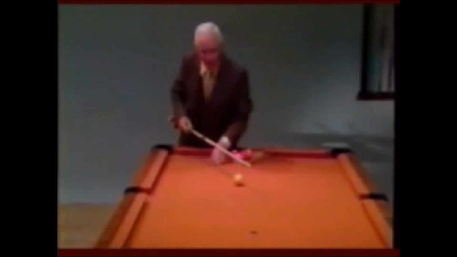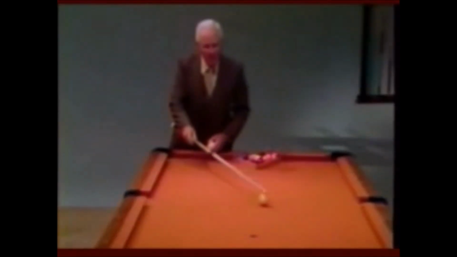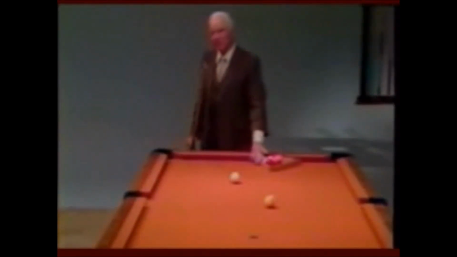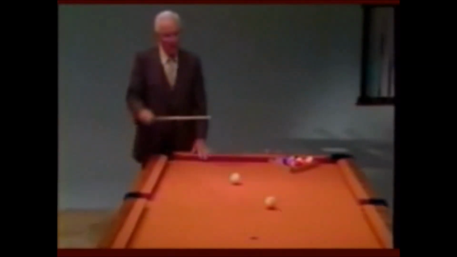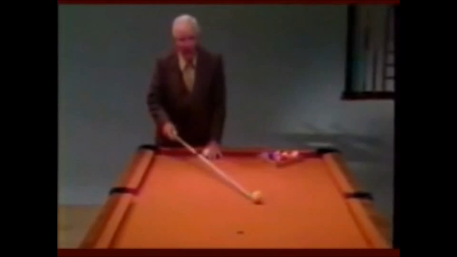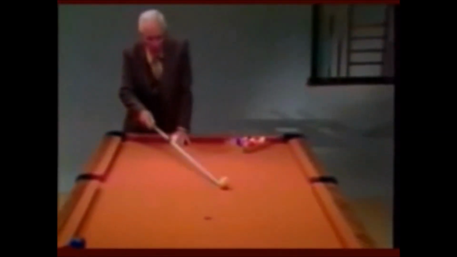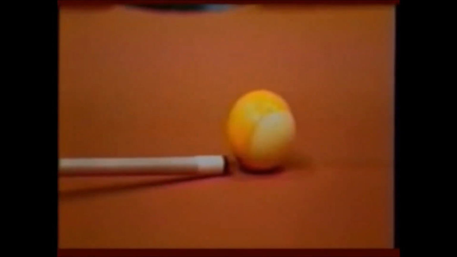In sighting your shot, actually, there's only one point on the object ball that you must hit in order to make it. And that's the one that's in direct line with the pocket. Now you take this shot here. Here's the contact point to make that ball in the corner pocket.